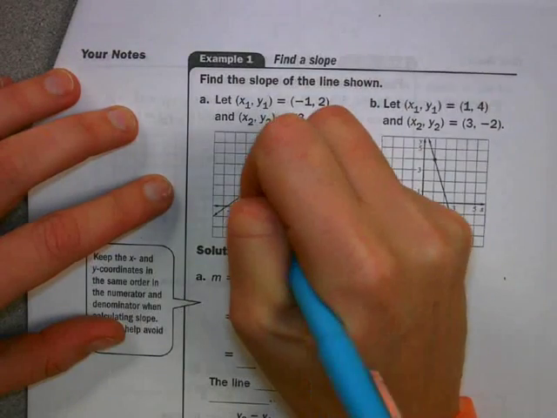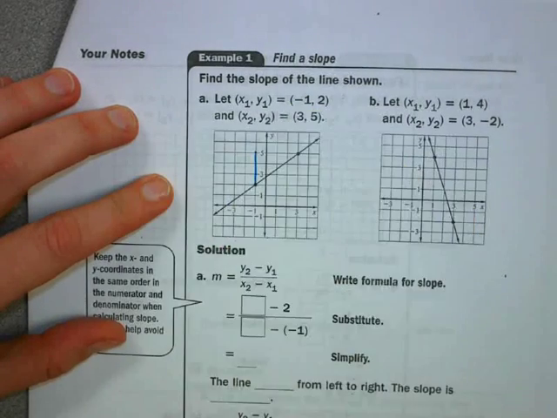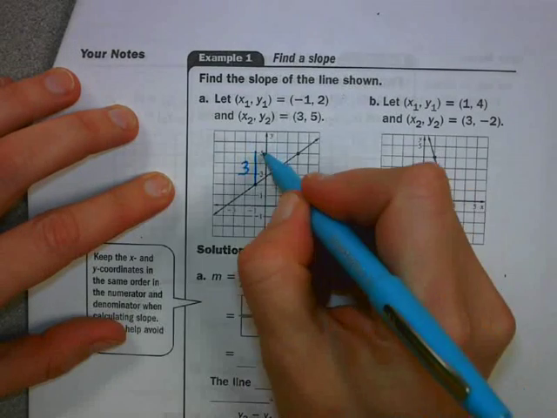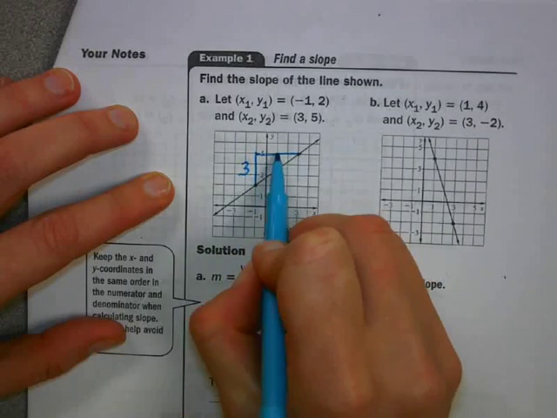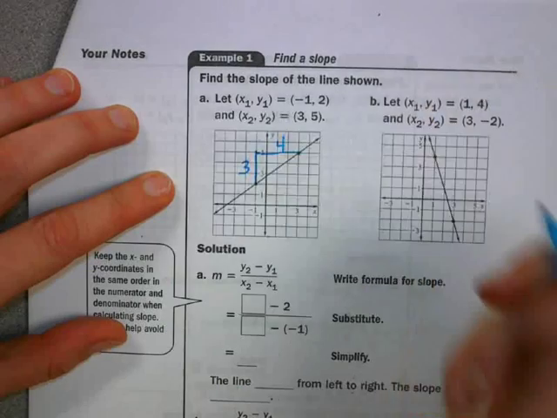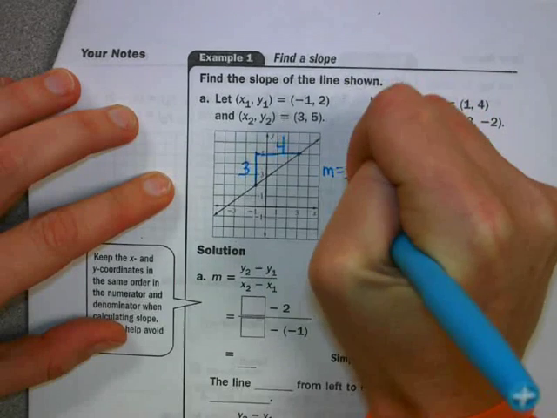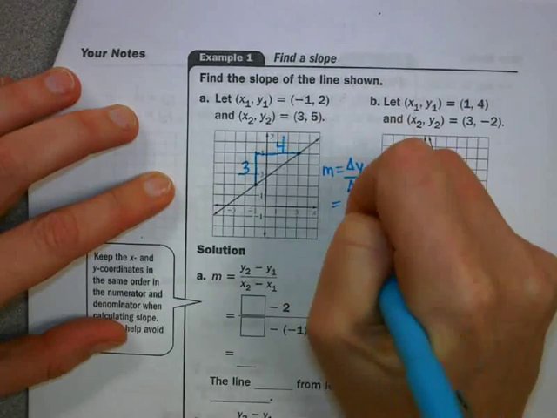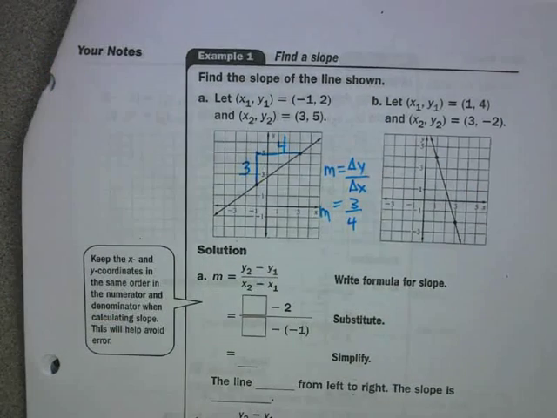So did I go up or down? Well, from left to right, I'm going up. How many spaces did I go up? I went up 3 spaces. And then I go to the right. How many spaces? I went 1, 2, 3, 4. So if slope is delta y over delta x, what was the change in the y direction? 3. What was the change in the x direction? 4. So the slope of this line is 3/4.